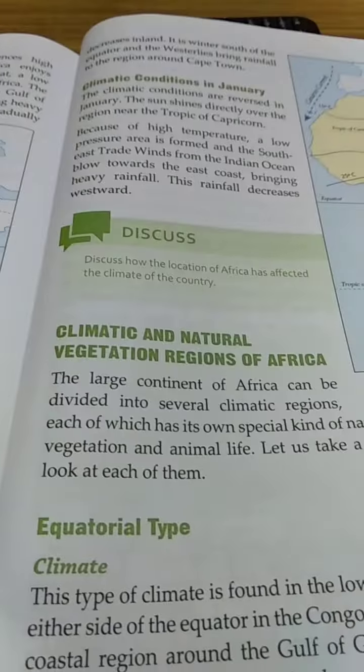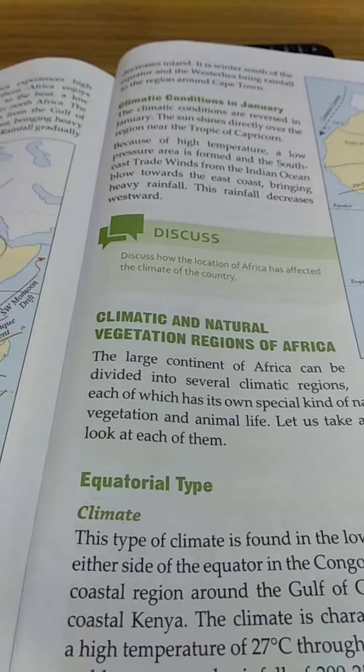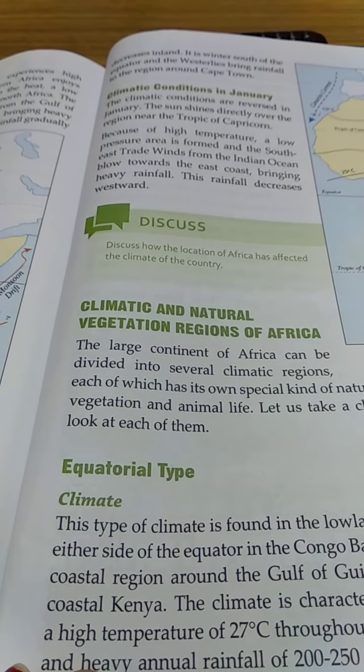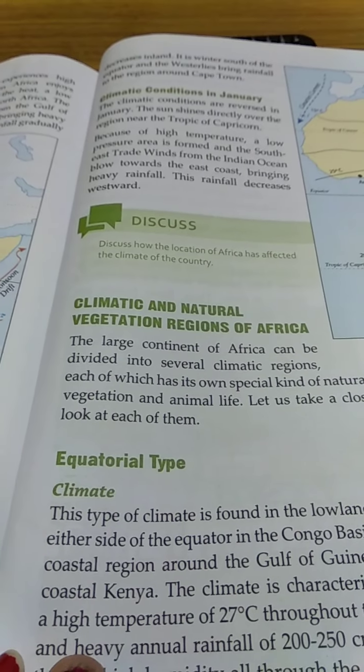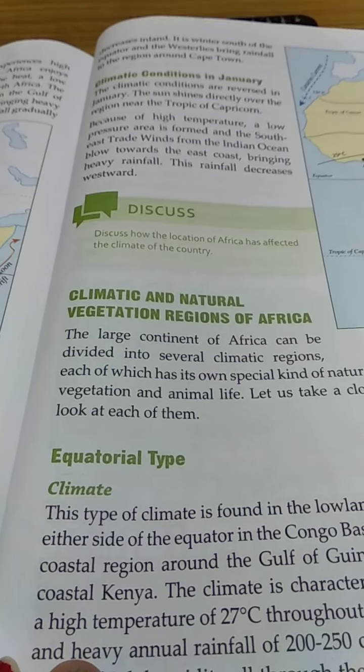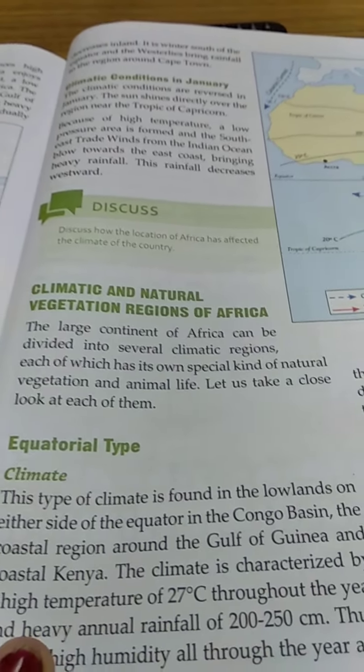Good morning, class 7. Today we will start with the climate and natural vegetation of Africa. Being the largest continent, it can be divided into several climatic regions. Each part has its own varieties of vegetation and animals.